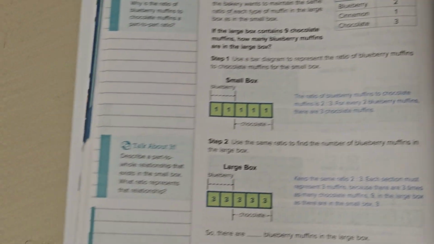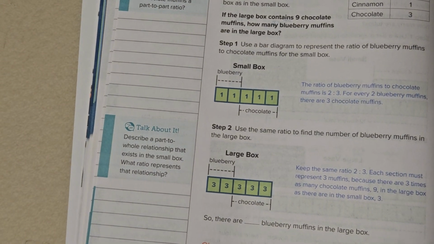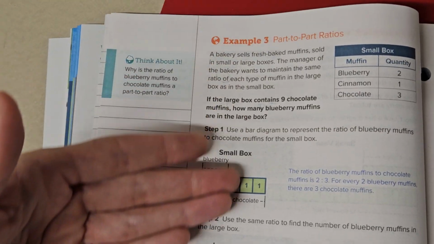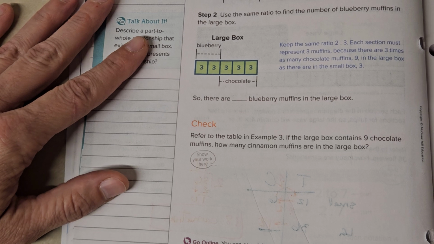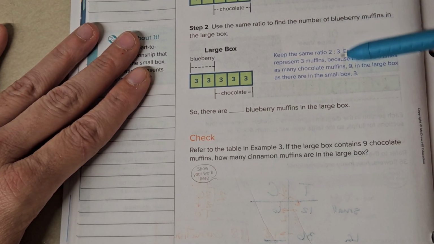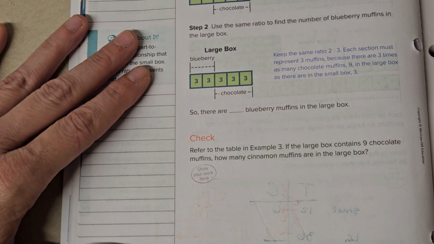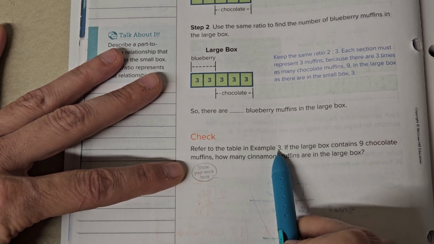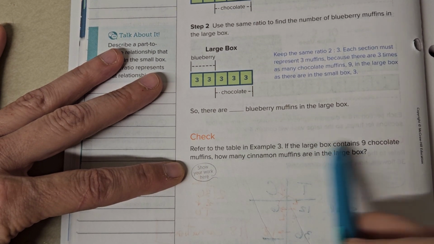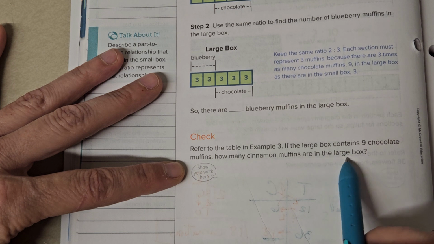Let's go over to example 3. Similarly, you can look through example 3 and do all of that. I'm going to skip down here to the check. This is all laid out for you and they talk you through it. This part they don't, so that's why I'll go through that with you so you have an extra example. Refer to the table in example 3. If the large box contains 9 chocolate muffins, how many cinnamon muffins are in the box?